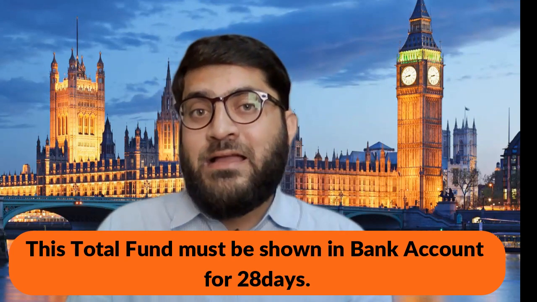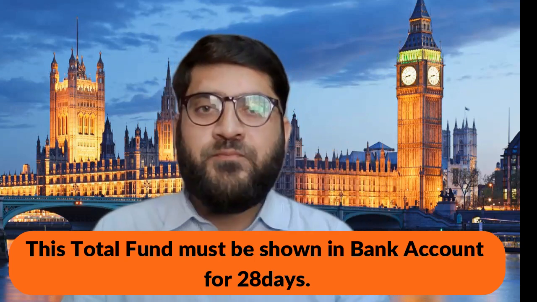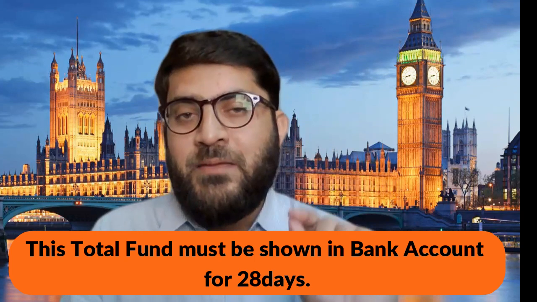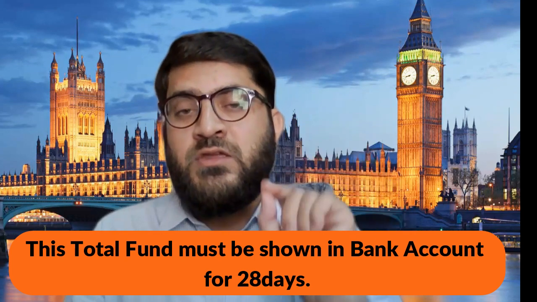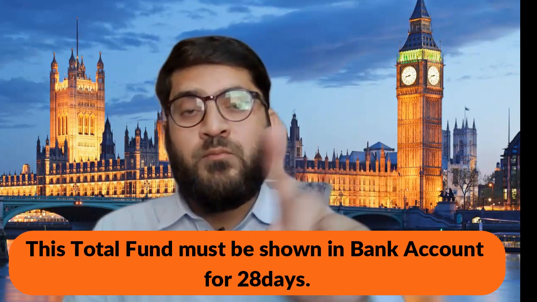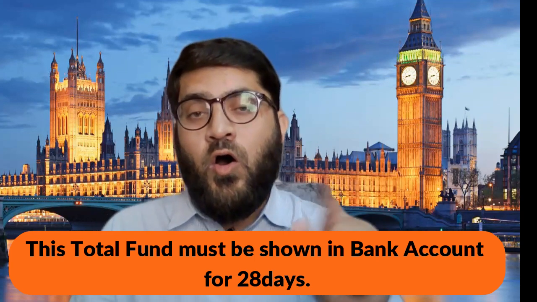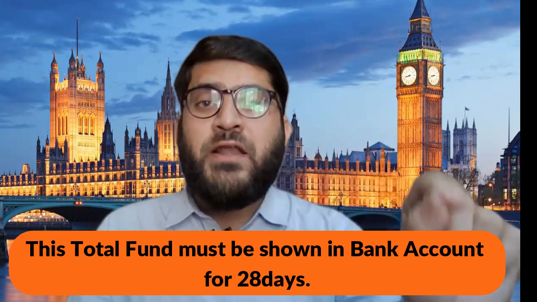Now, the bank account must be in your name or in your parents' name, or it can be with your partner if both of you are applying together, or a joint account with your parents as well, or with anyone else, but your name should be printed on the passbook or the statement or certificate issued by the bank. So you have to show this as a financial document.